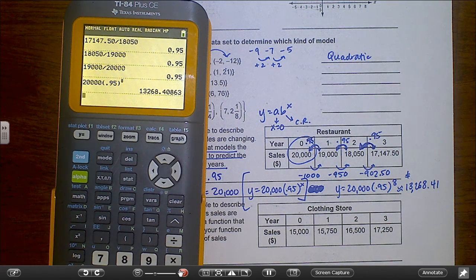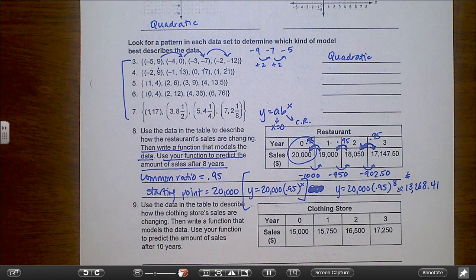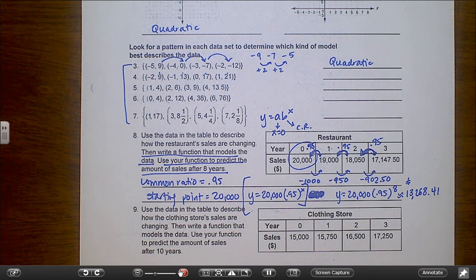So there you go. That, my friends, is telling linear, quadratic, exponential. Now this one's quite a bit easier. Number 9. So let's do the easy one to do there.